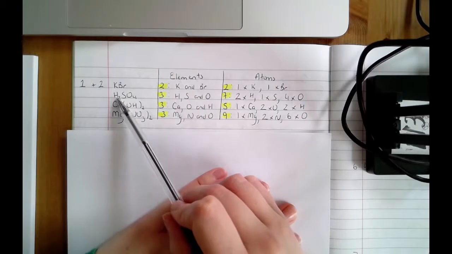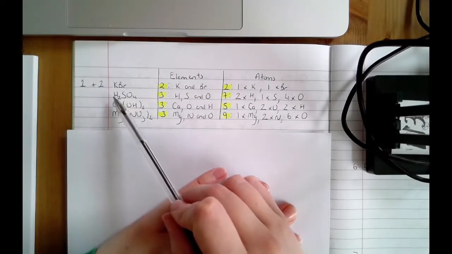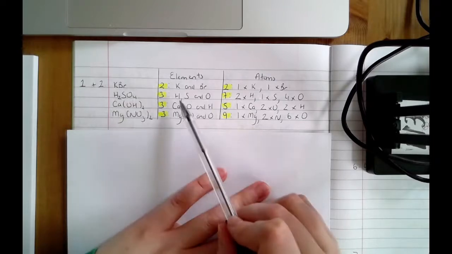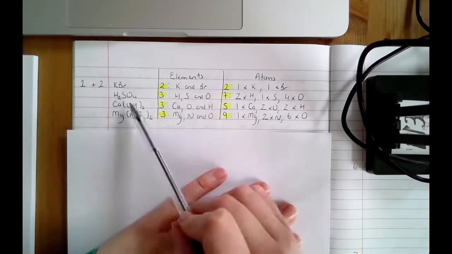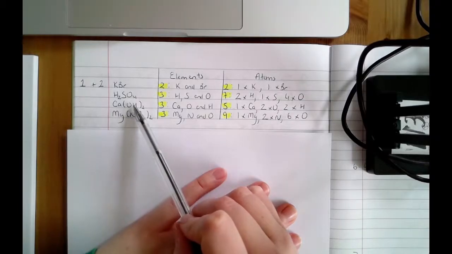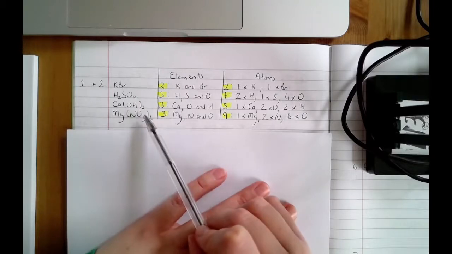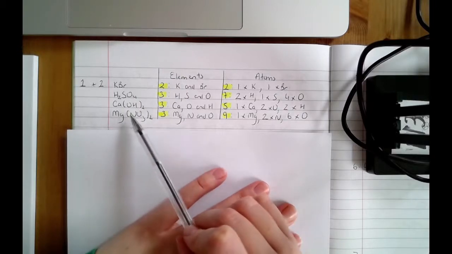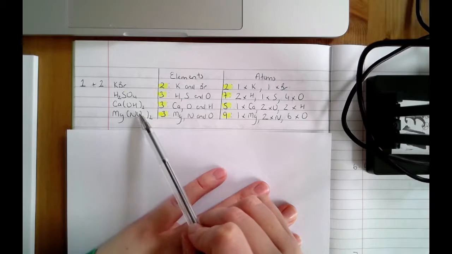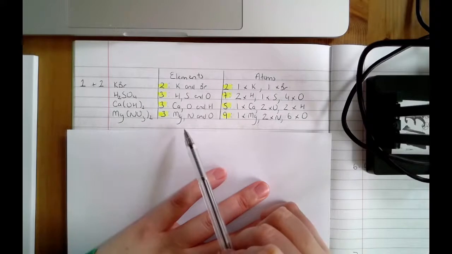The next one, you've got a capital H for hydrogen, an S for sulfur and an O for oxygen. The fact that you've got 3 capital letters tells you you've got 3 separate elements. And the next one, you've got a Ca for calcium, an O for oxygen, and an H for hydrogen. Again, 3 separate capital letters, 3 different elements. And at the end, you've got Mg for magnesium, an N for nitrogen, and an O for oxygen. 3 separate capital letters, 3 separate elements.